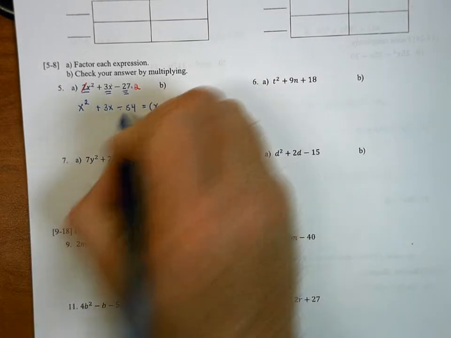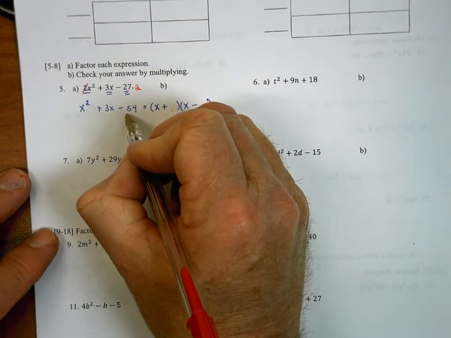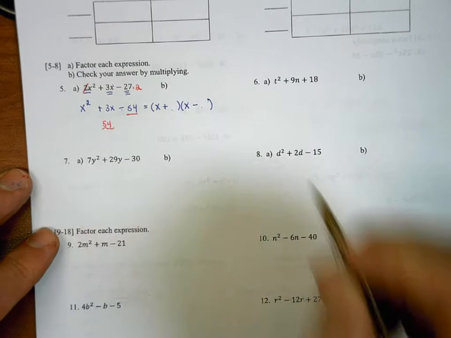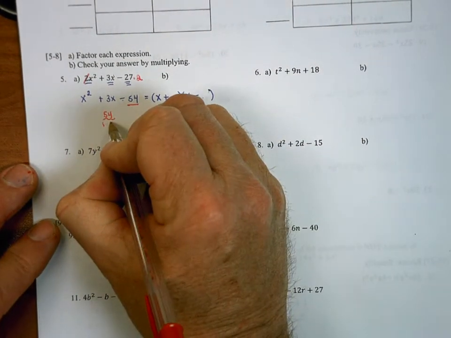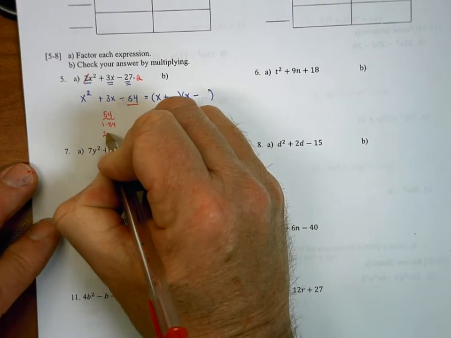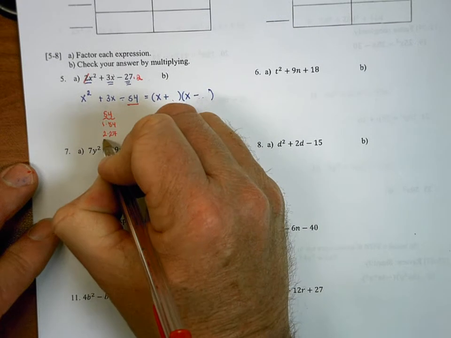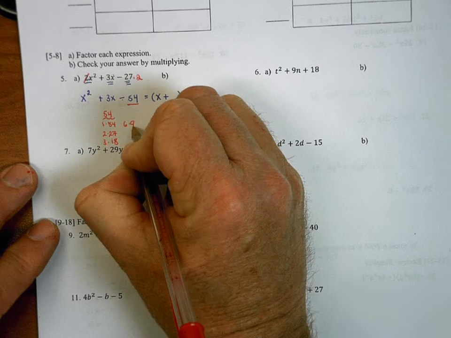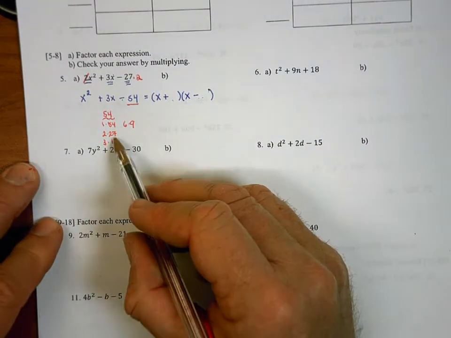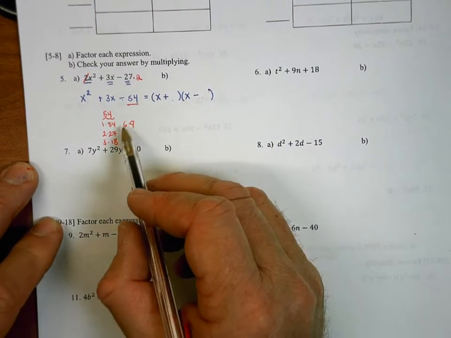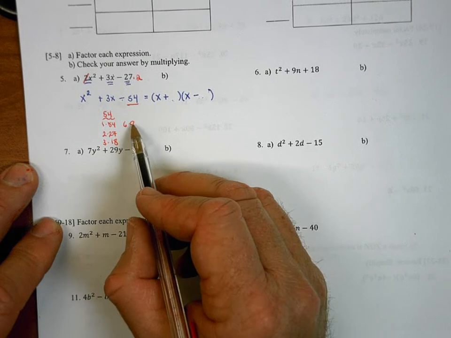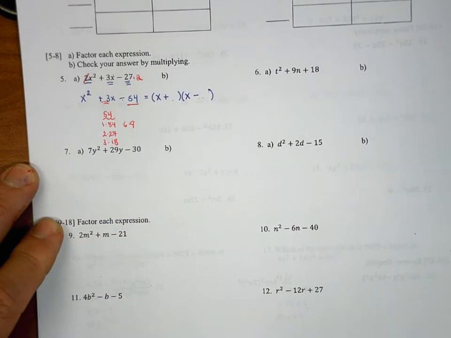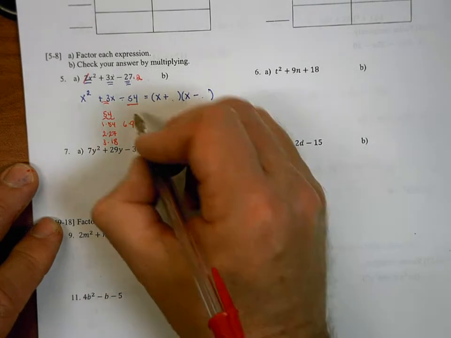Okay, and how I do that is I take my very last number, which is 54 right here, and I'm going to make a list of the pairs of numbers that multiply to make 54. 1 times 54, 2 times 27, 3 times 18, 6 times 9. One of those pairs is my answer. And my answer is going to be the pair that I can add together or subtract together to make my middle term, which is positive 3. Well, that has to be 9 and 6.